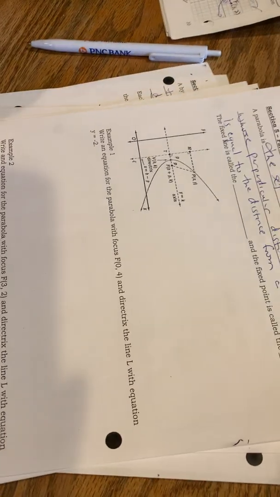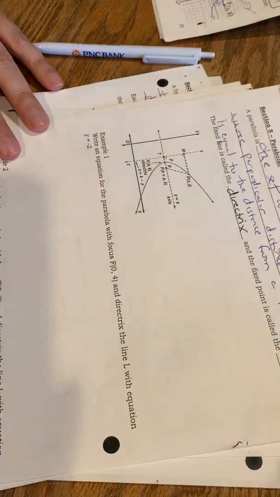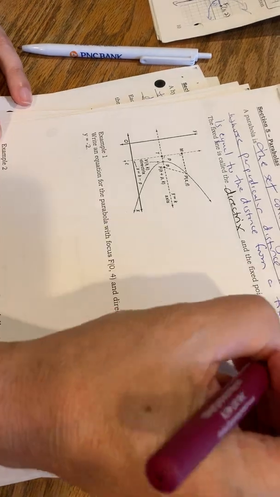The fixed line is called the directrix, and the fixed point is called the focus.